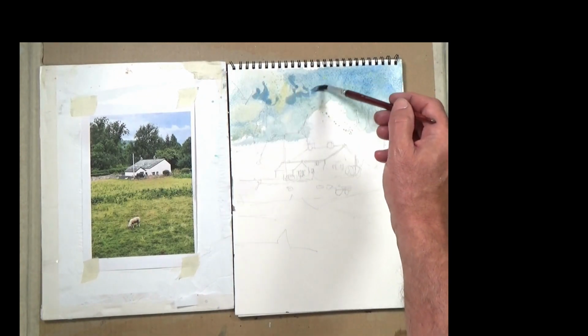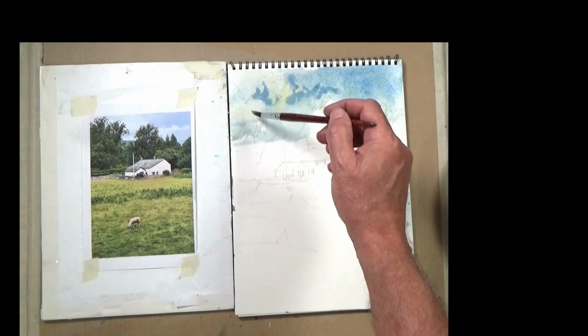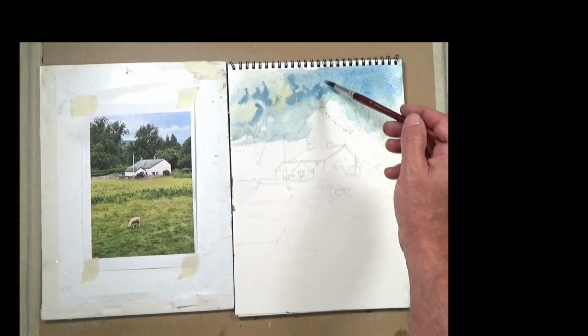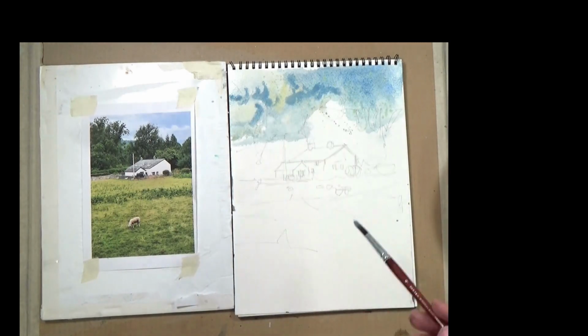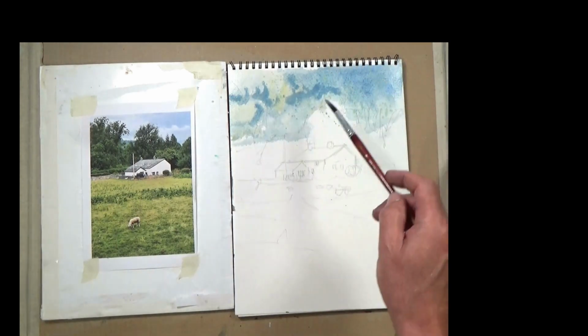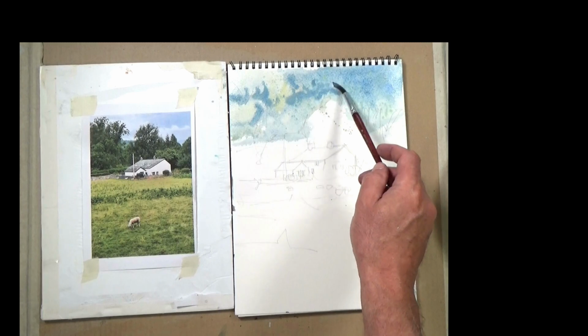So I'm just creating some lower edges to some of those cloud shapes. That's mostly ultramarine blue. There'll be a little bit of burnt sienna in there.